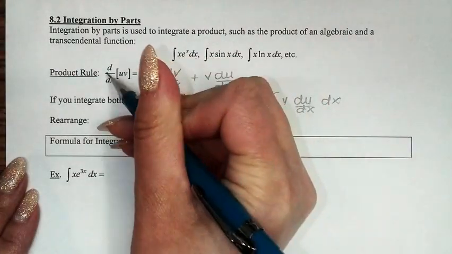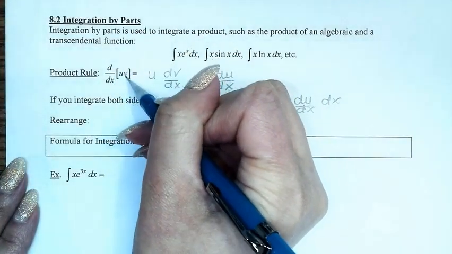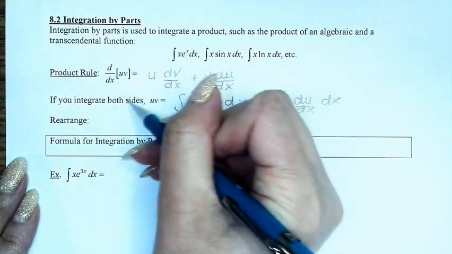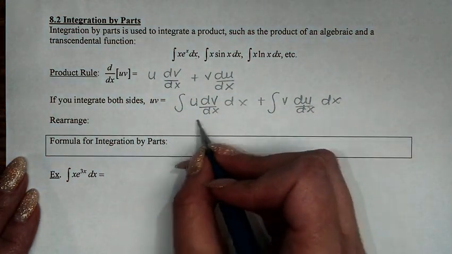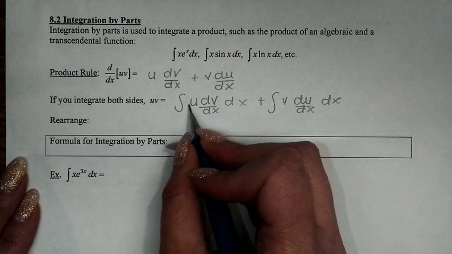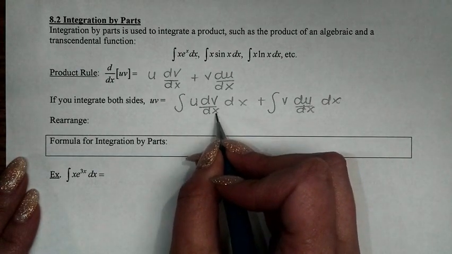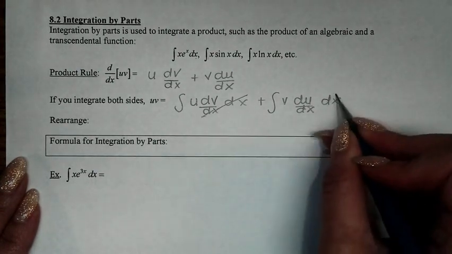On this side, technically speaking, you would have d dx integral of uv dx, which by the second fundamental theorem of calculus, would cancel. Now, what we're going to do is rearrange and solve for the integral of u dv. Please note something, this cancels.